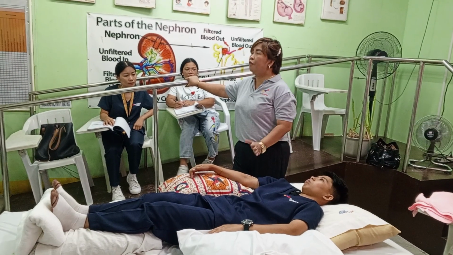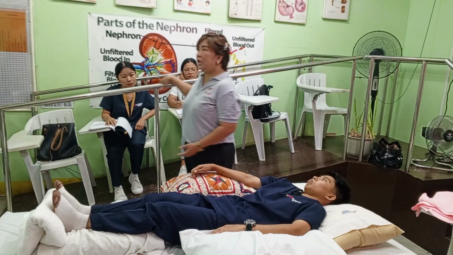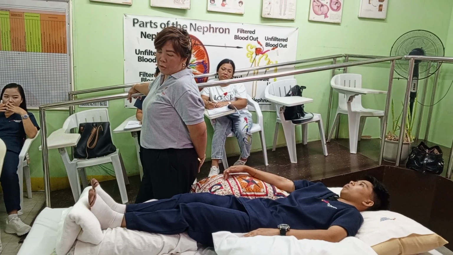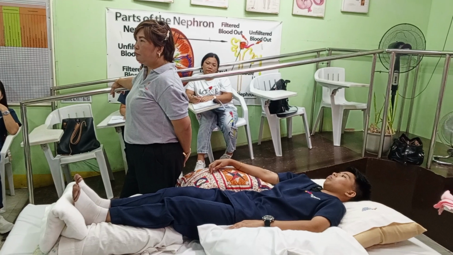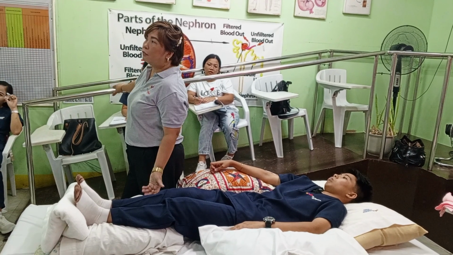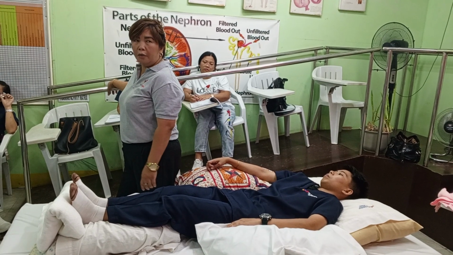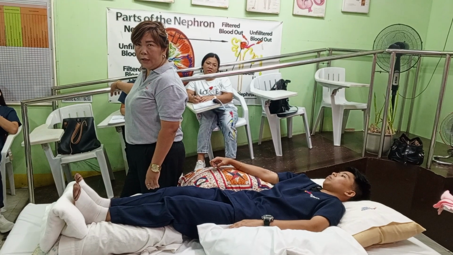Moving down, we also protect the lower extremity. What muscle? The leg muscle, the posterior part. That is the gastrocnemius muscle. Okay?